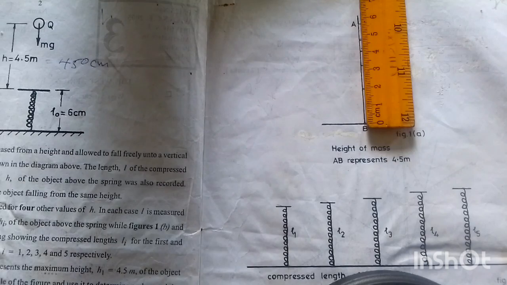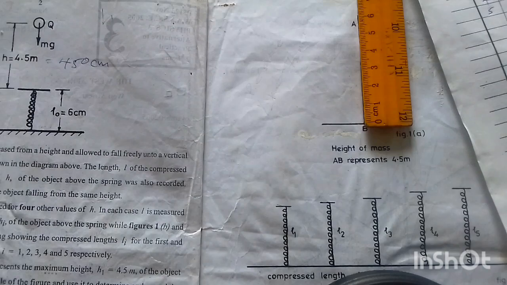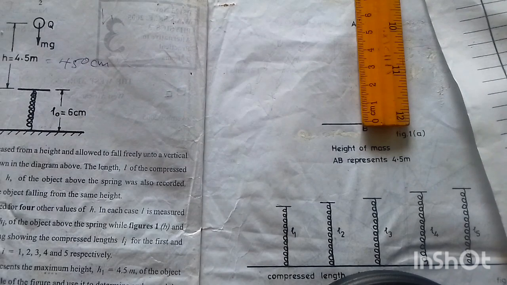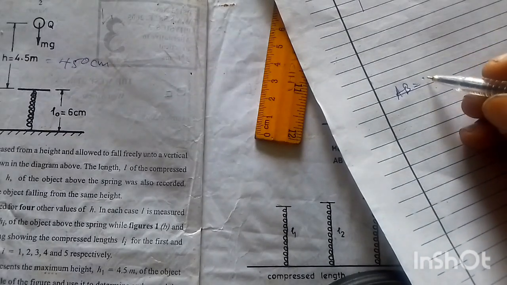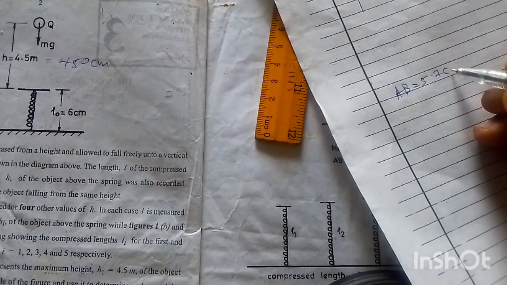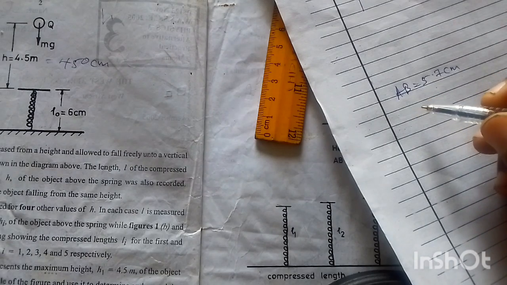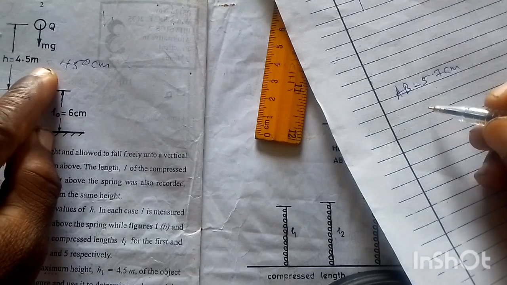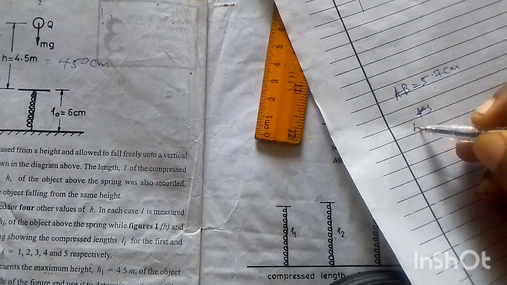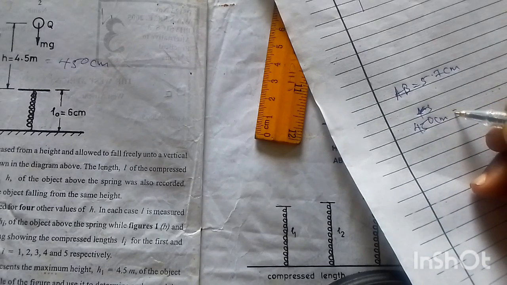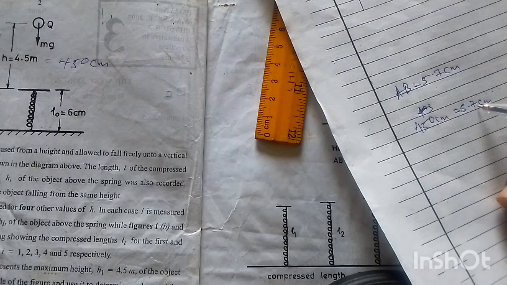What we'll do now is, since AB is AB, the length of AB is 5.7 cm. Now, what we have from our scale here is that 450 cm is equal to 5.7 cm. So this thing is equal to this.